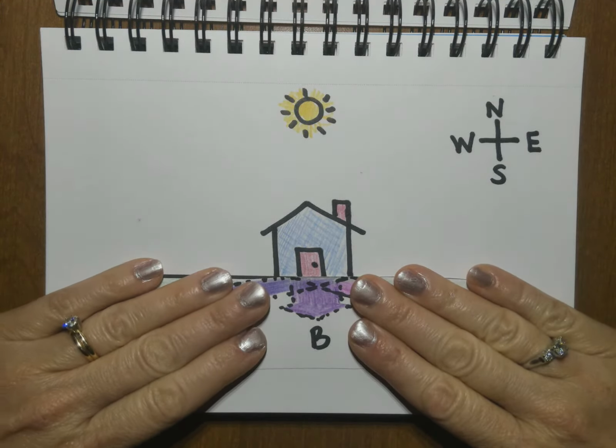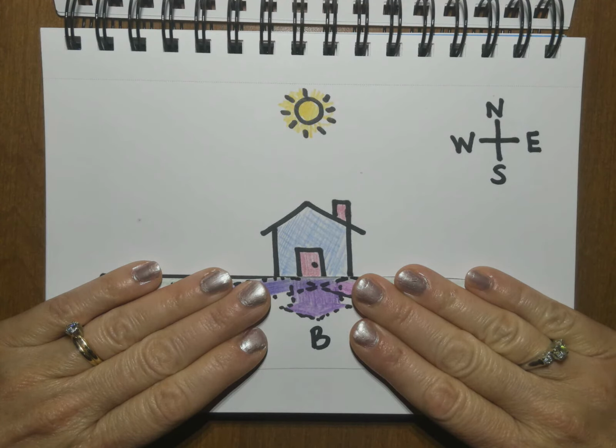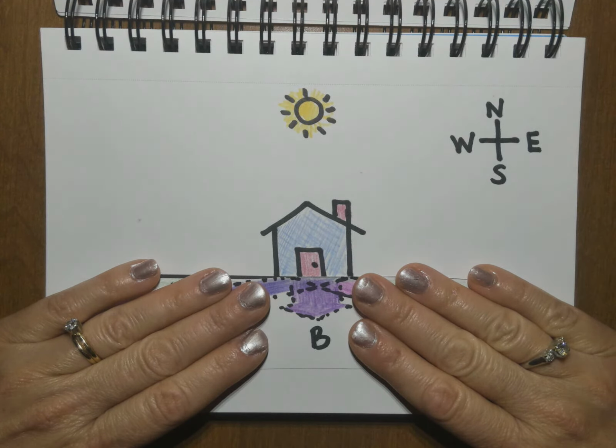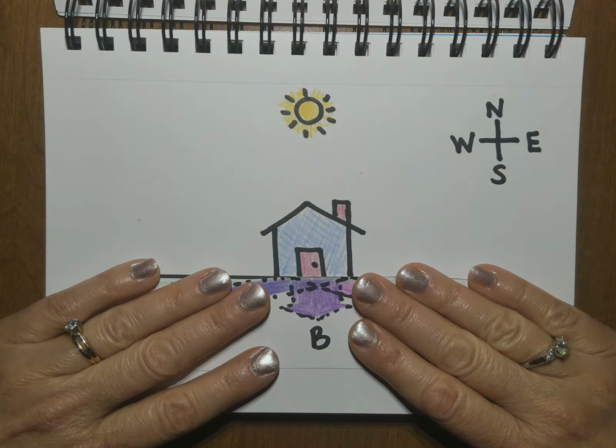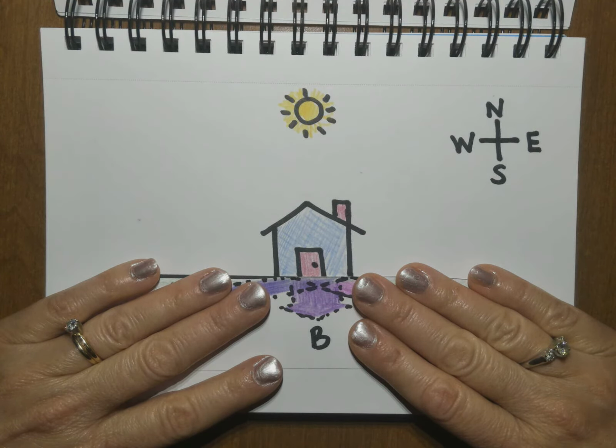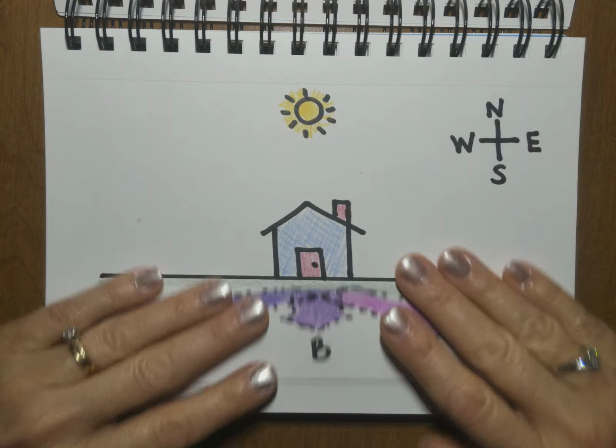If you chose B, you chose correctly. When the sun is high, the shadow is short. But what time of day would that be? When is the sun directly overhead? If you said noon, that would be right. Is noon 12 a.m. or 12 p.m.? Well, it's past morning, so that's 12 p.m.